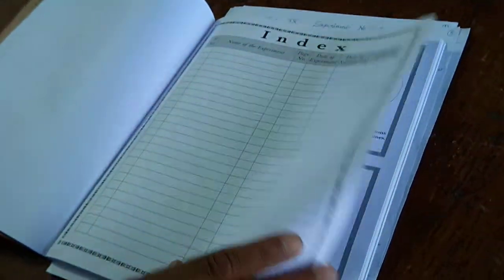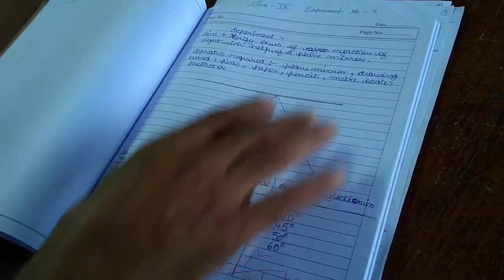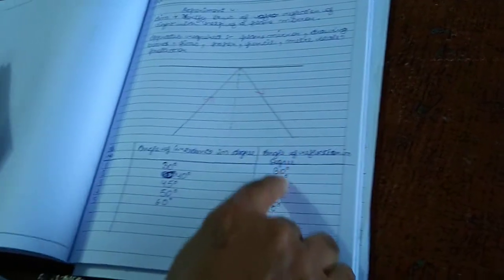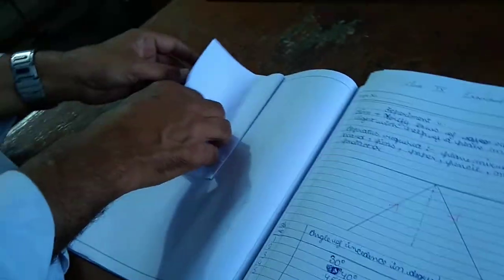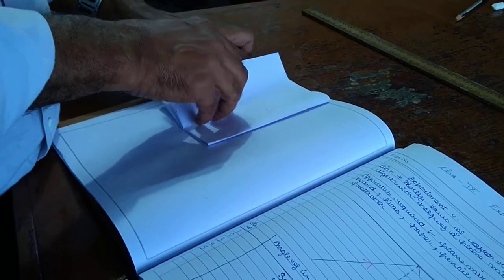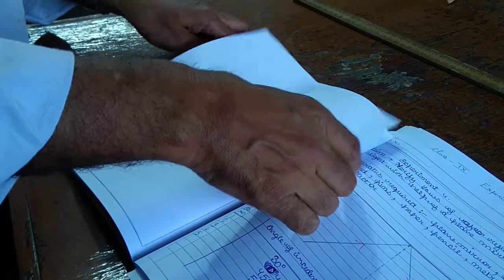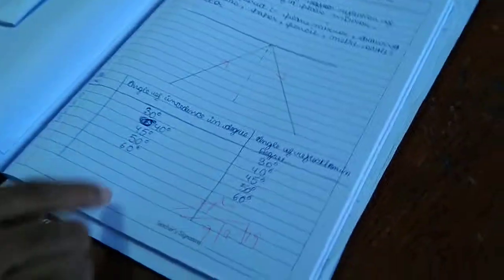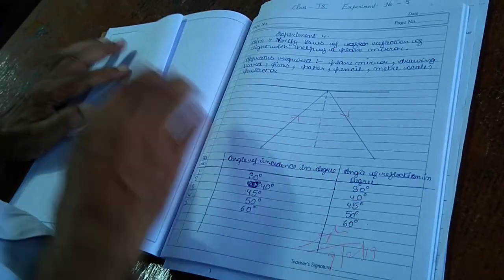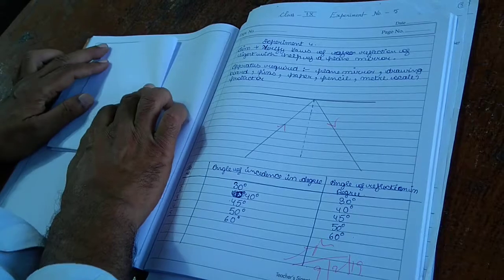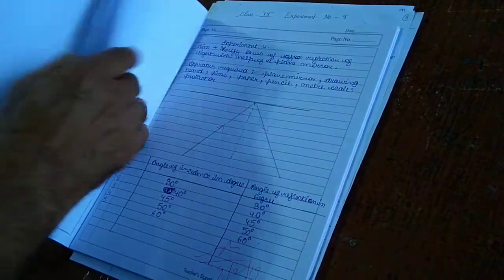In the practical copy, we write the index, that is experiment 5, to verify laws of reflection, and then here we write the experiment. What is the angle of reflection? We write here, and this page we fix at one corner so that it can be opened and seen like this. So we will complete this experiment. You will complete this experiment in the assignment copy, which I will send you, and this paper you will make and fix here. So with this we complete experiment 5 of the physics practical.